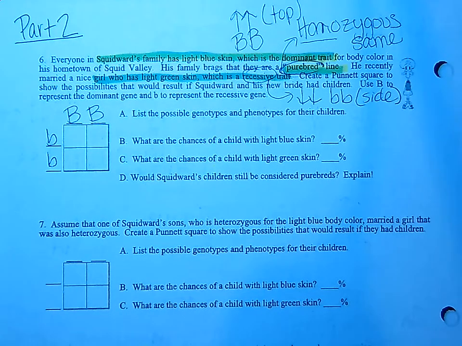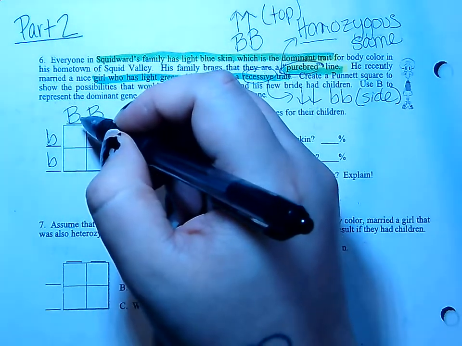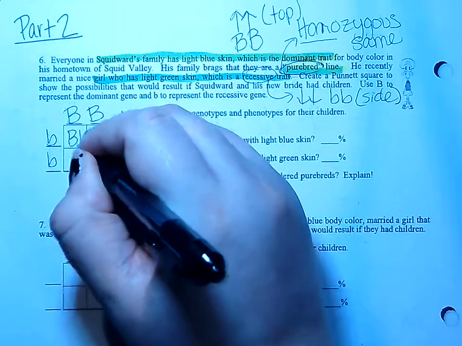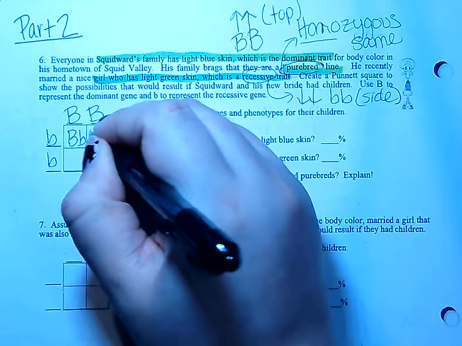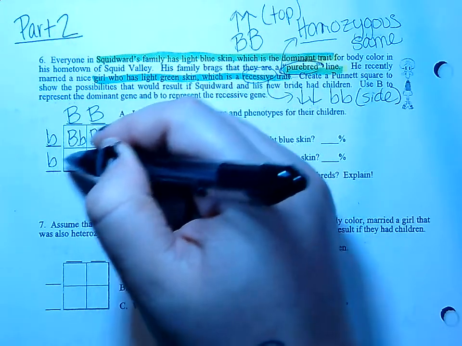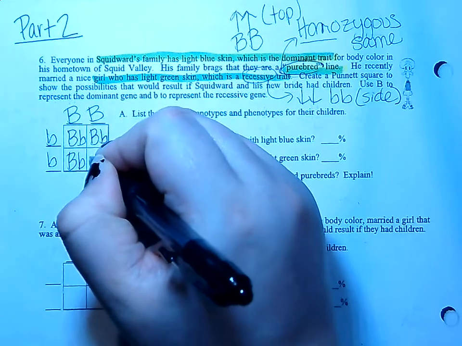Now we do our matching game. Remember, we always put the dominant trait out front. So big little, big little, big little, and big little.